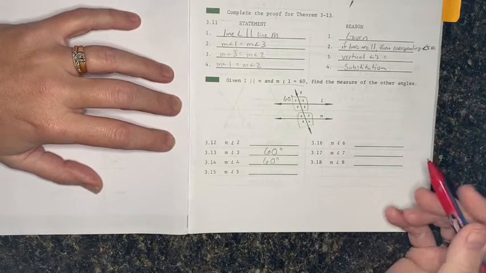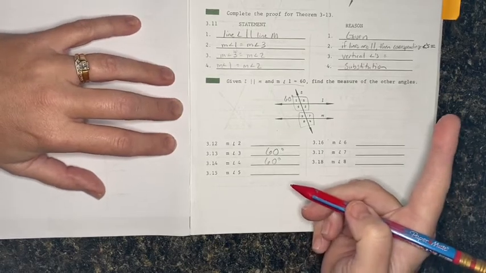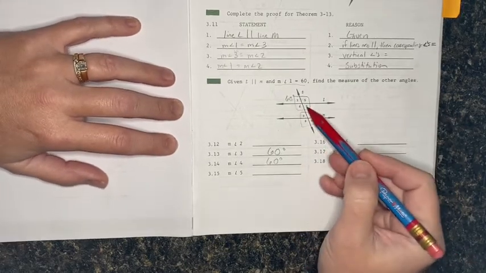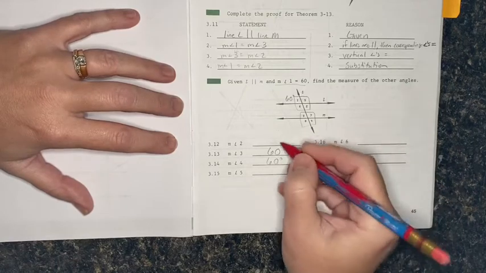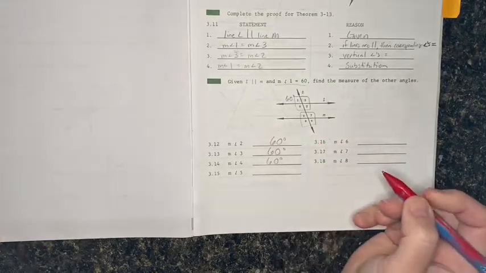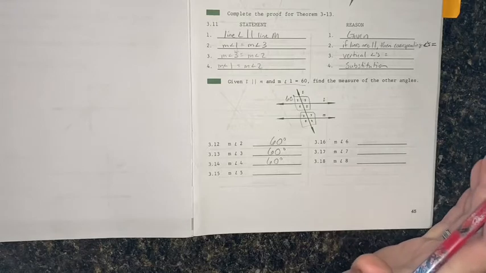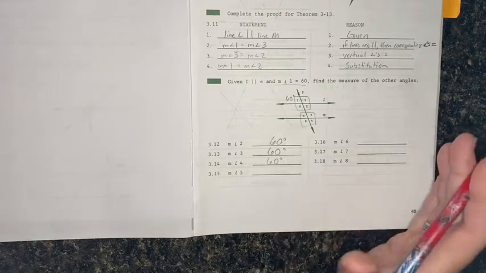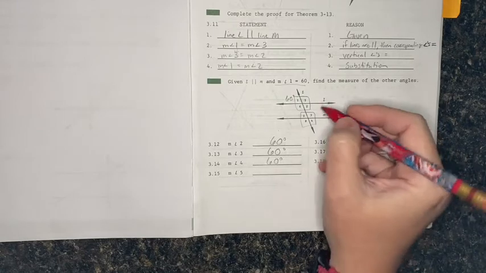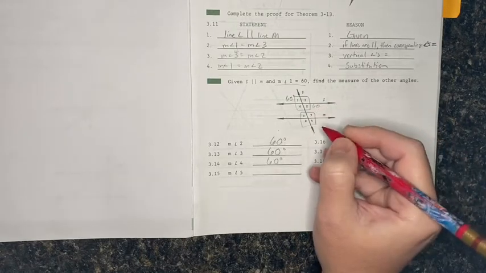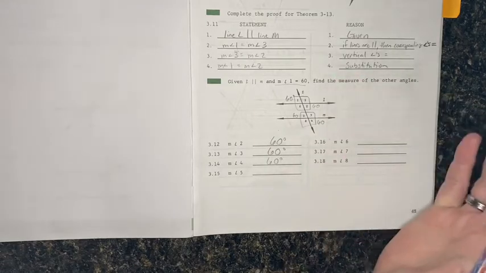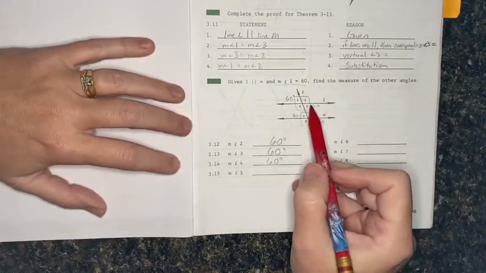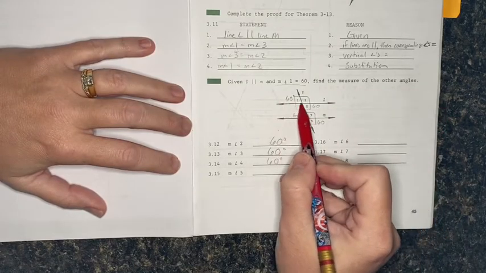Okay. What about, there's one more that it's still equal to. Okay. Angle 1 is a vertical angle to number 2. 1 and 2 are vertical angles. Vertical angles are equal, so that I know that number 2 is 60 degrees. All right, that's all of the different angles that angle 1 is equal to, right? It's equal to 2, it is equal to 3, and is equal to 4. Boom.